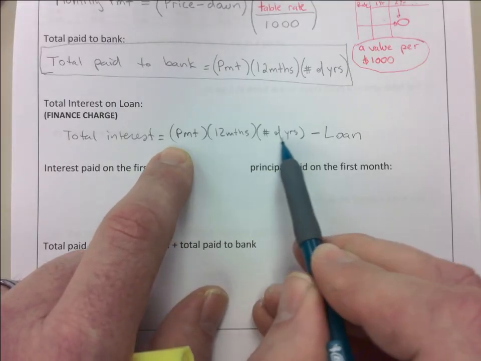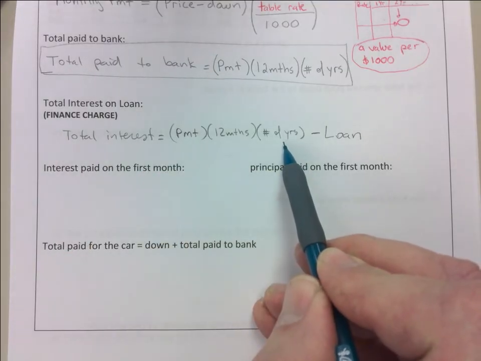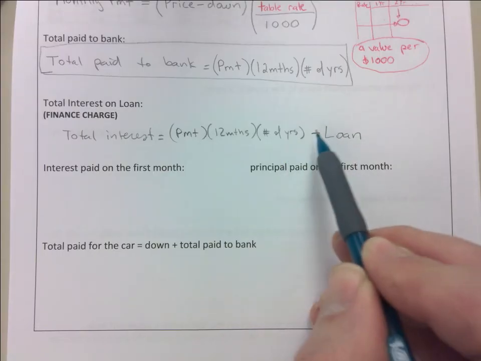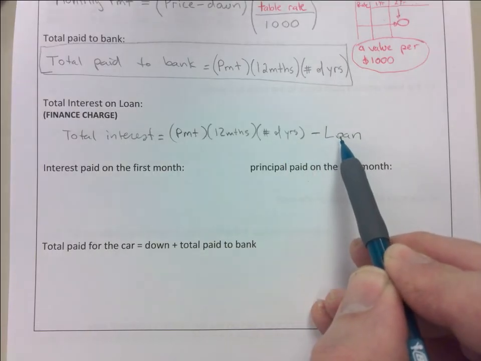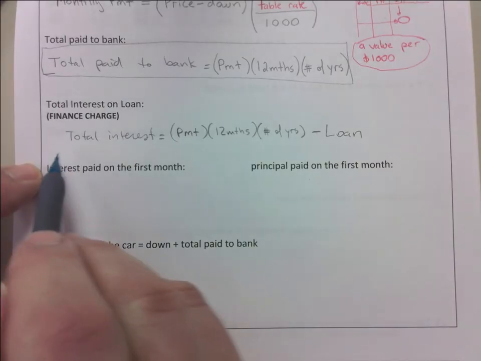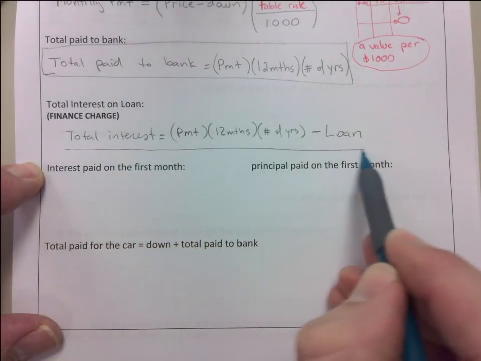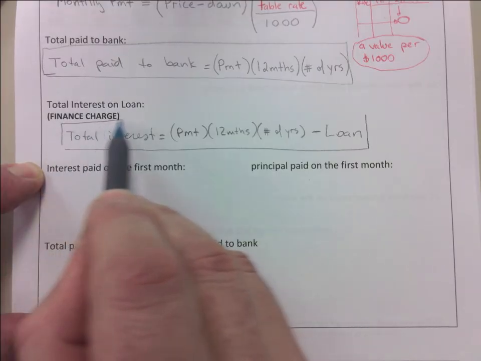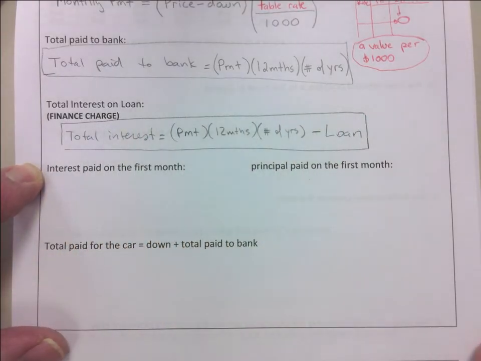So these three numbers being multiplied is how much you paid the bank. Then you can subtract how much you borrowed from them in the first place. And that difference is the interest that they've charged you. Okay? So that is important. Make sure you double, triple check so you get the formulas right.